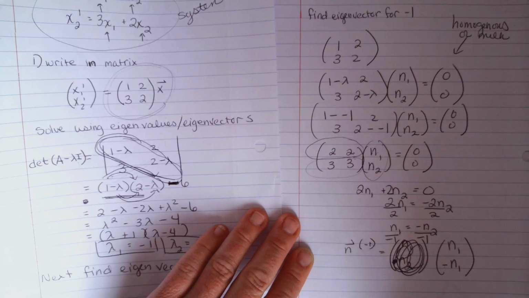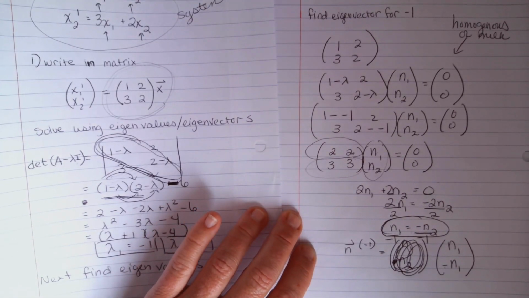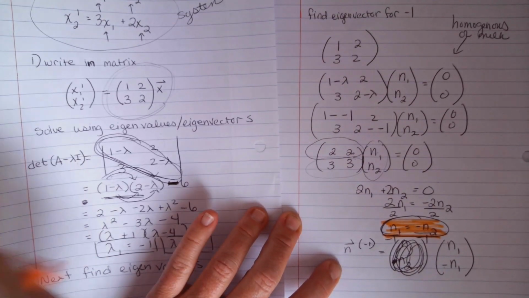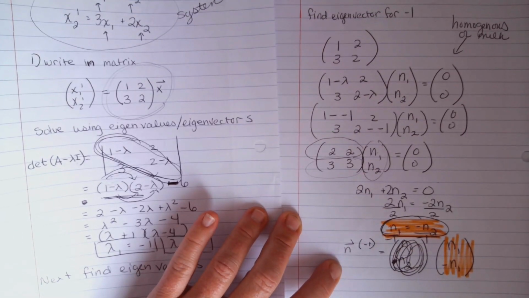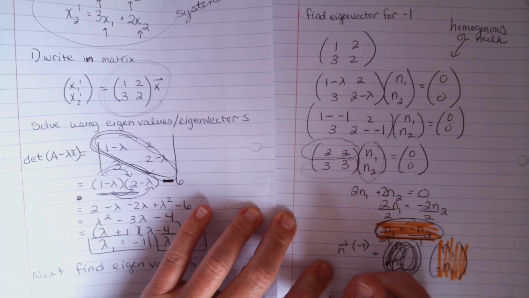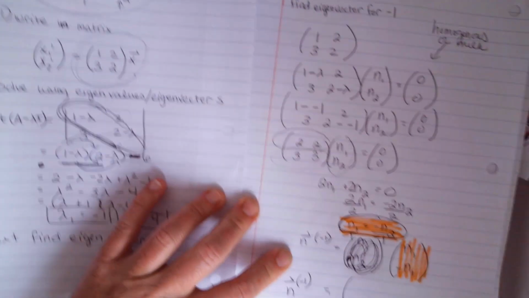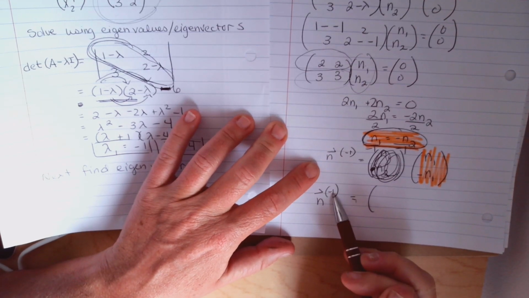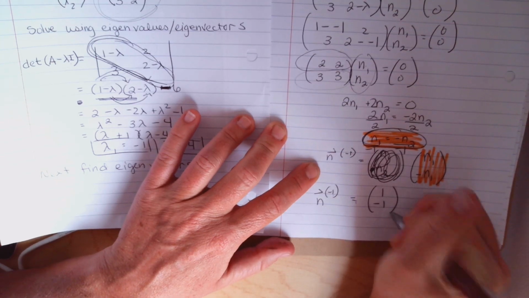However you make sense of this relationship right here, you have to recreate that relationship here. This is recreated with symbols. What does it look like with numbers? The eigenvector that corresponds with the eigenvalue of negative 1 can be 1, negative 1.